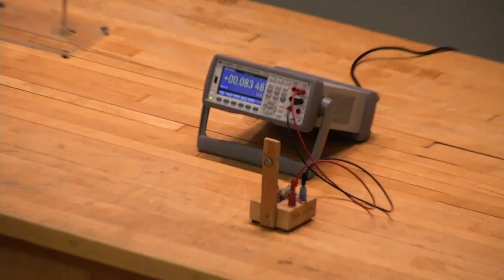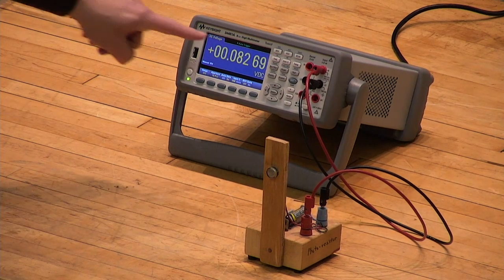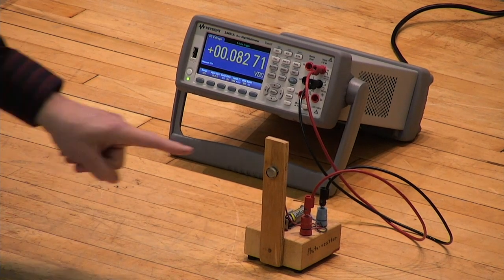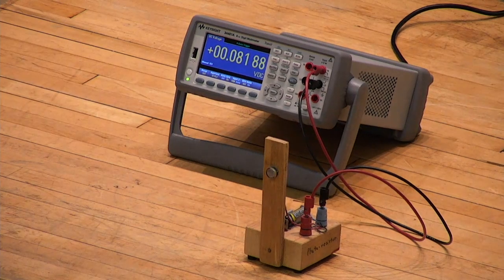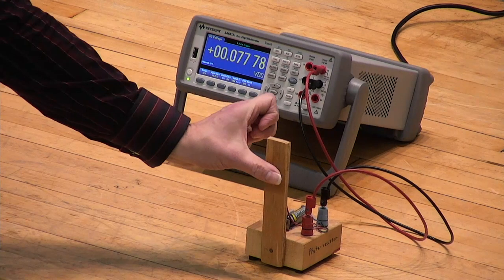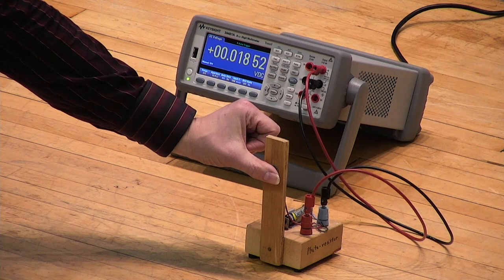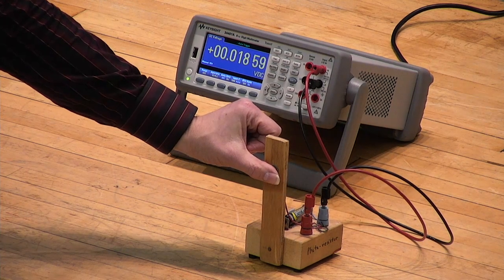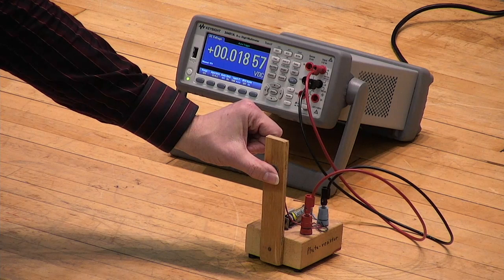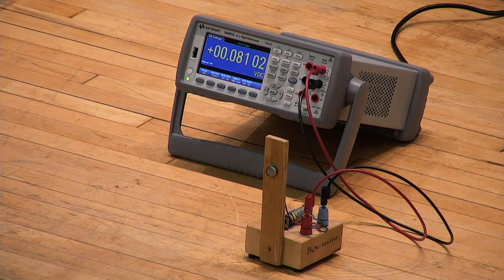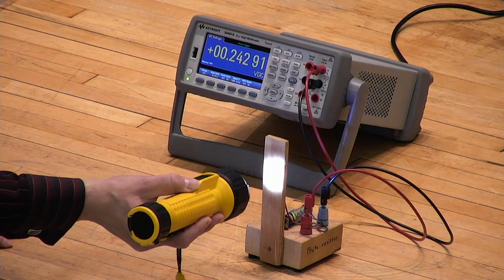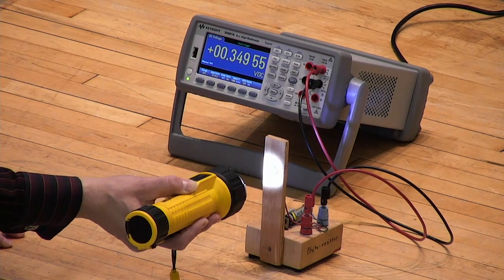So now you're looking up. This meter here is showing you approximately how much light is hitting this little device. And if I block it with my thumb, we're down at 1.8. If I let it see the room light, it sees more. And if I shine a flashlight into it, we're way up there.